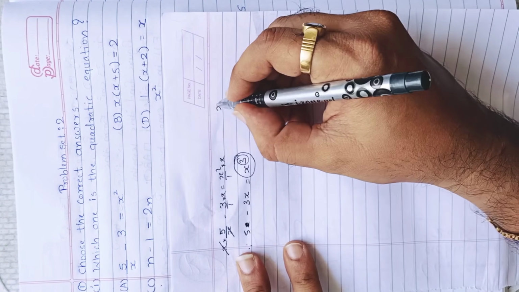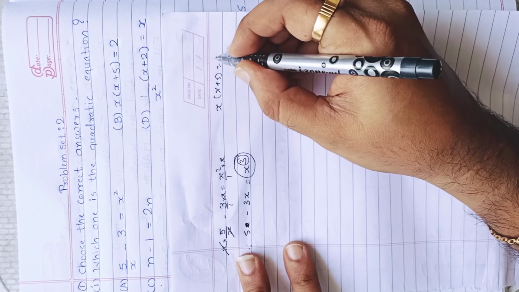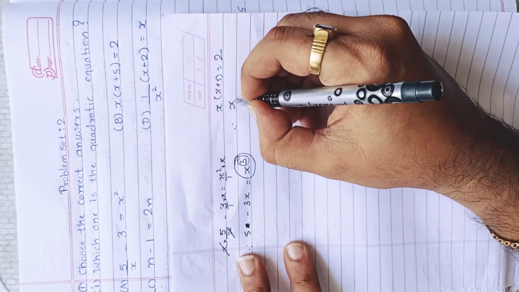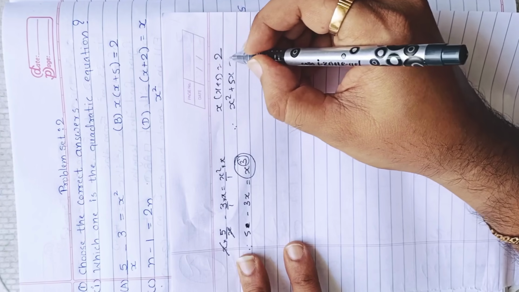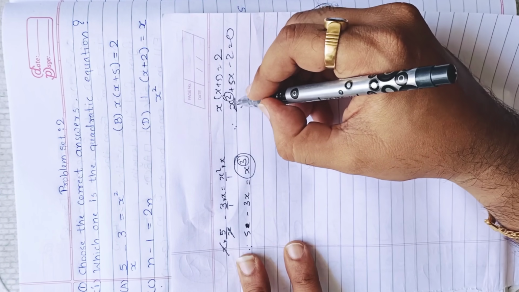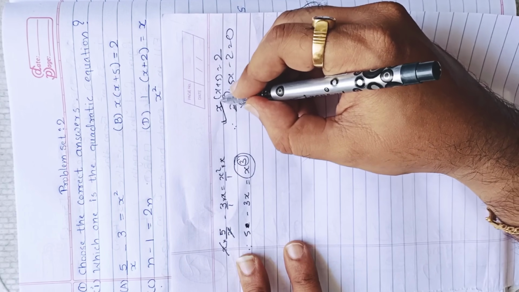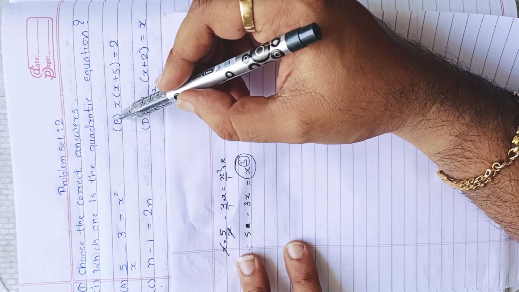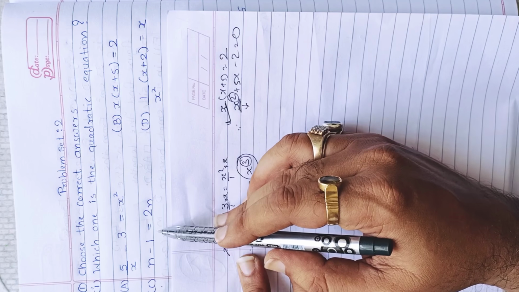B, x into bracket x plus 5 equal to 2. Just multiply: x square plus 5x minus 2 equal to 0. Here the highest power of the variable is 2. So yes, it is a quadratic equation. So answer B is correct. But then too we'll see C and D as well.